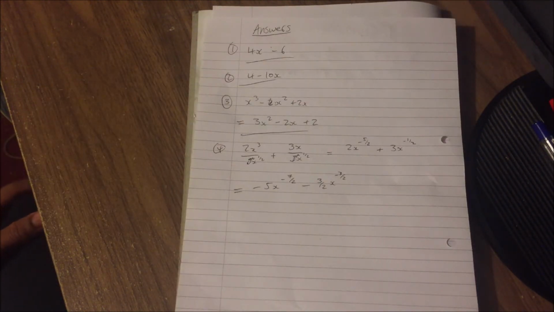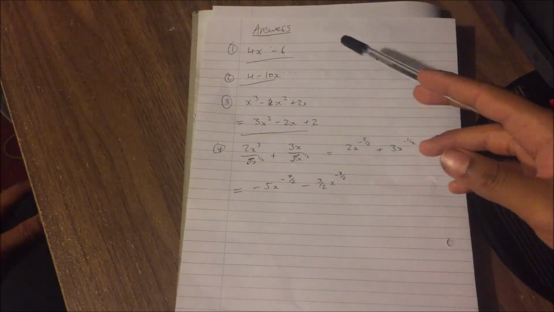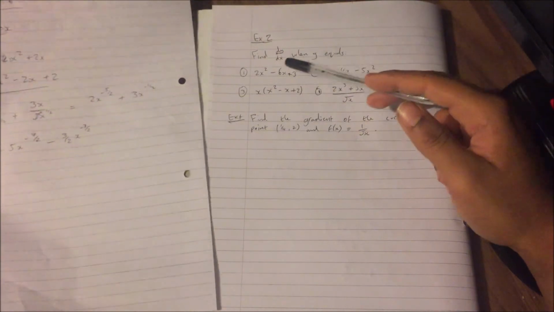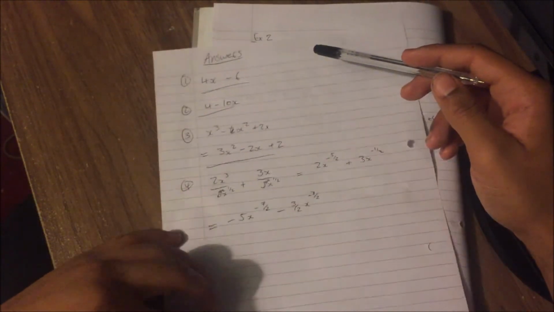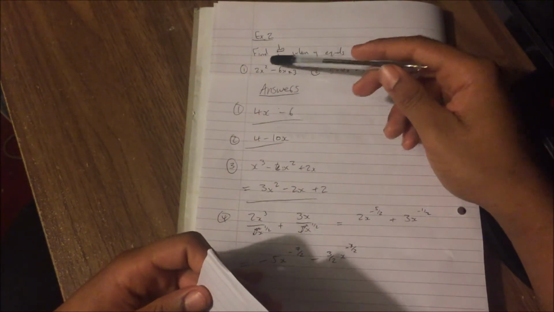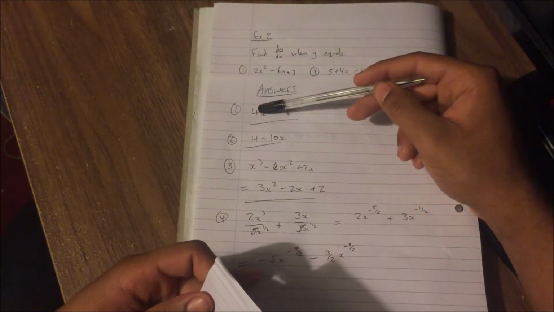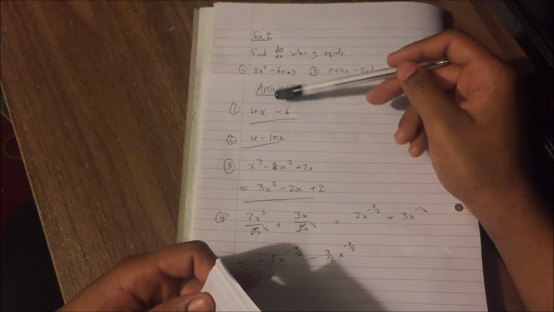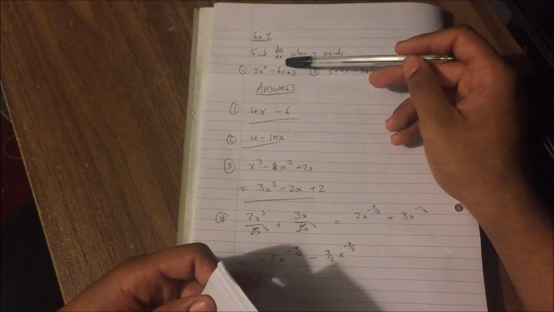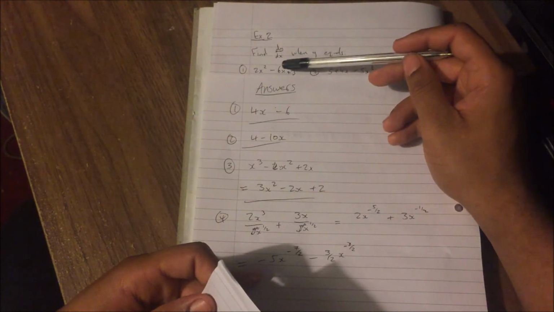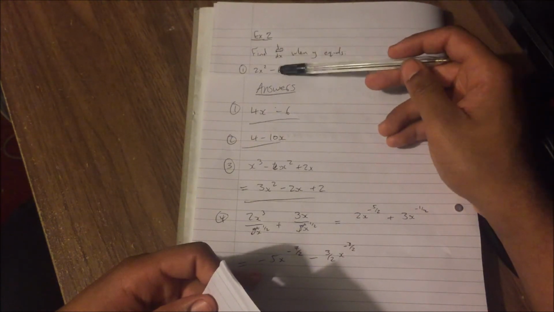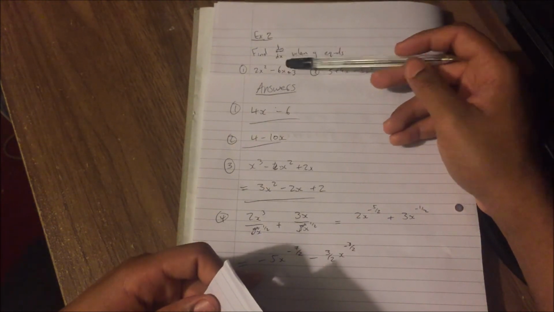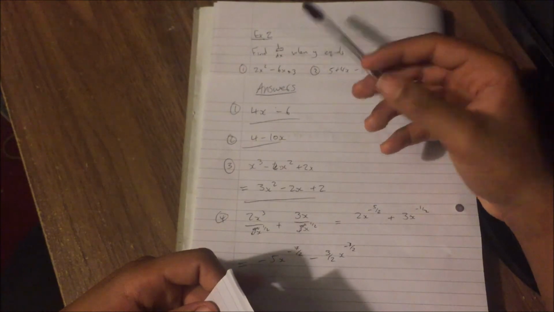Okay, here are the answers for 1, 2, 3, and 4. So the answer for number 1, 2x squared turns into 4x. Minus 6, the x drops off because 6x is just 6x to the power of 1. Sorry, I got muddled up there.